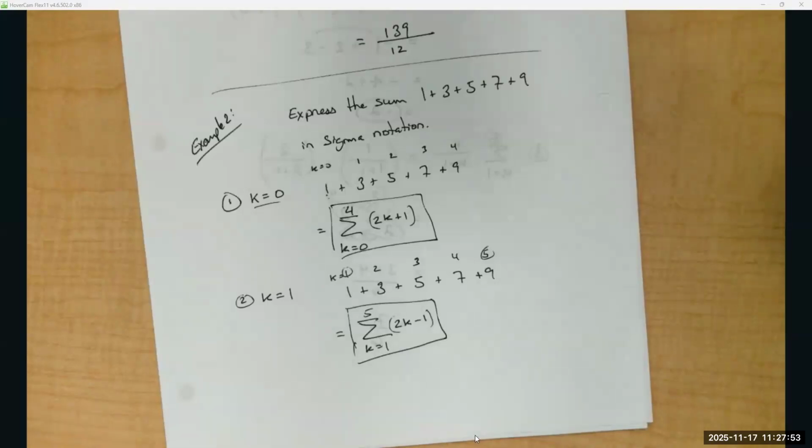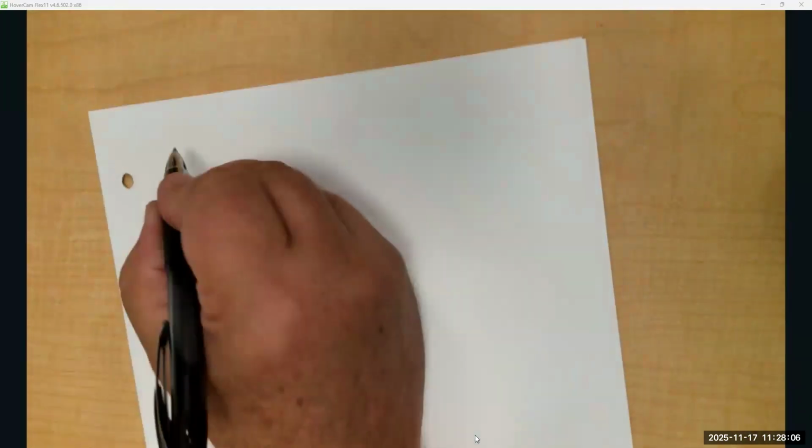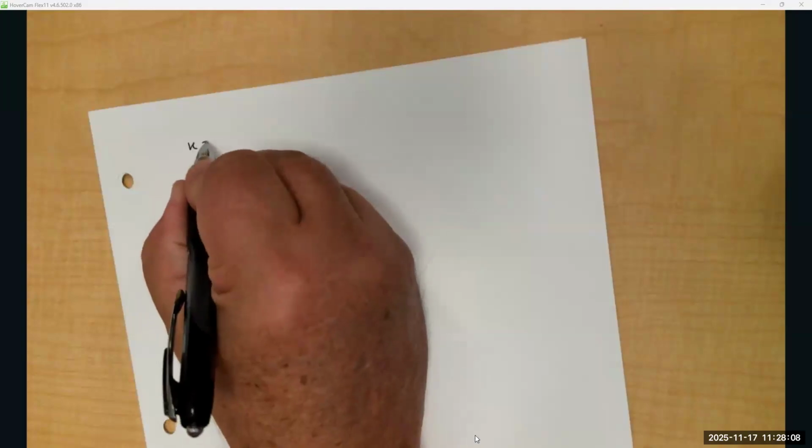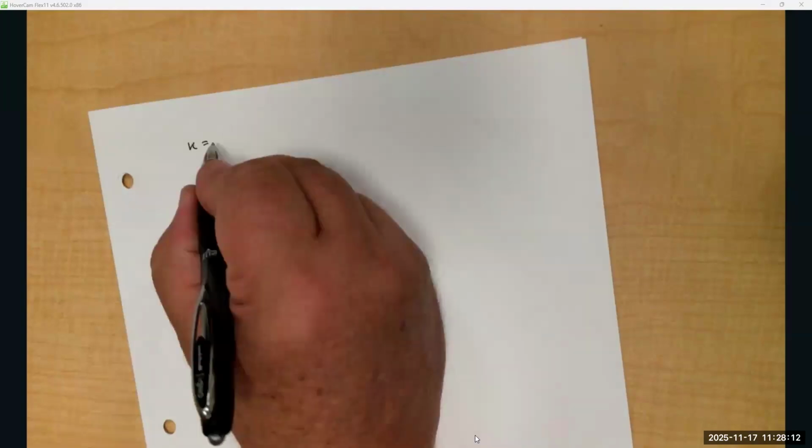So you have to be able to go both ways. You have to be able to find an equation that fits the pattern, the sequence. What if k equals, the beginning was negative 3?